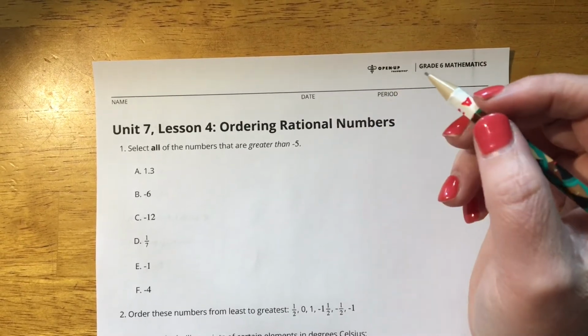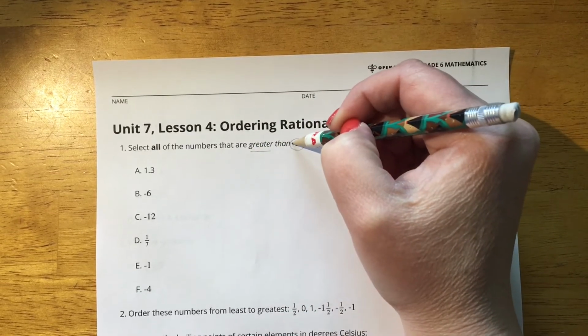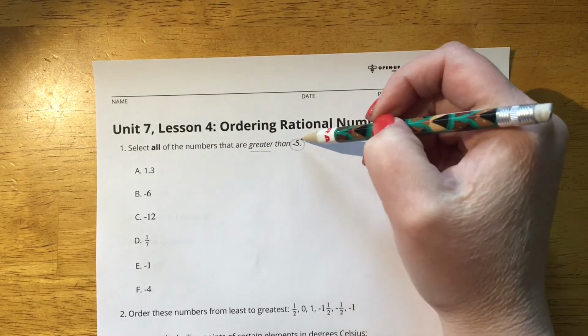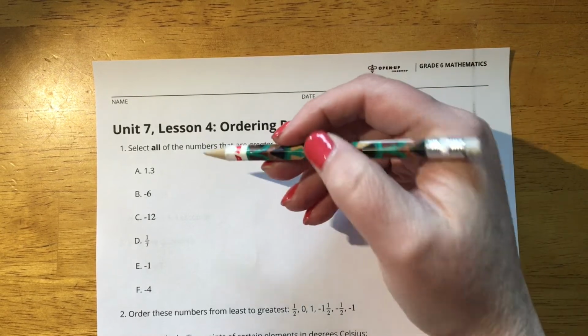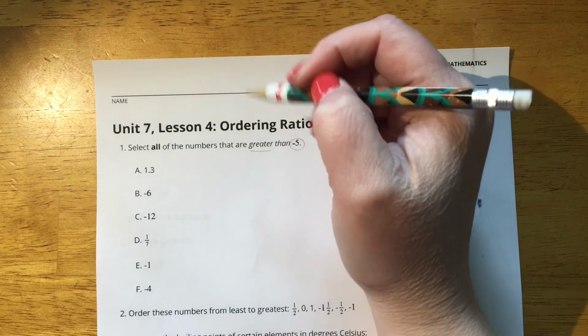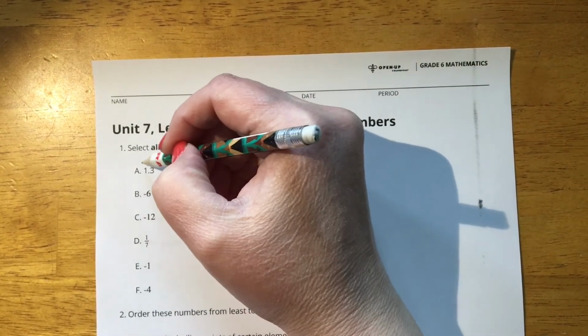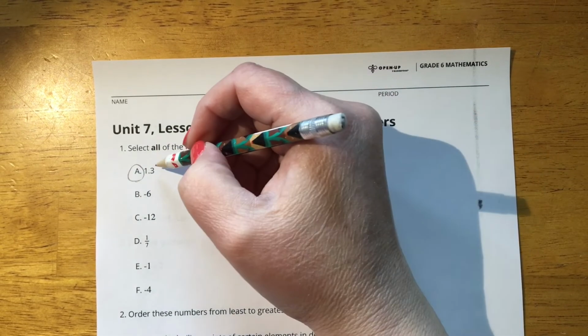Select all of the numbers that are greater than -5. Ooh, negative. Okay, greater than a negative. Every single positive number is going to be greater than a negative number, right? So let's start there. Which ones are positive? They have to be greater than -5. 1.3, that is positive, so that's going to be greater.